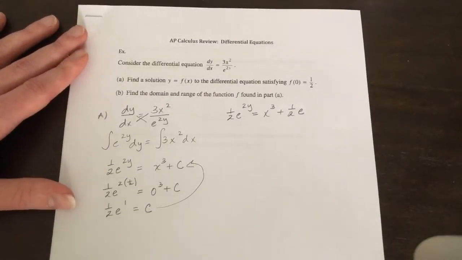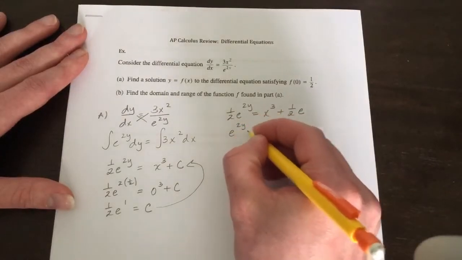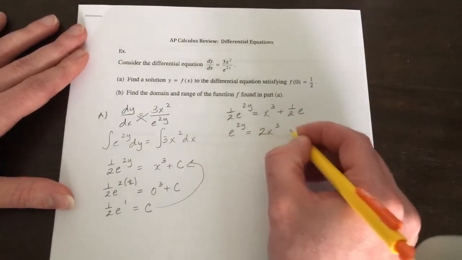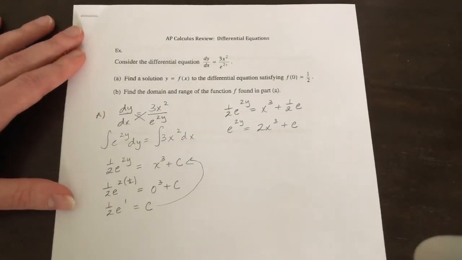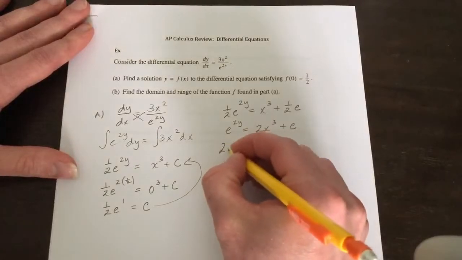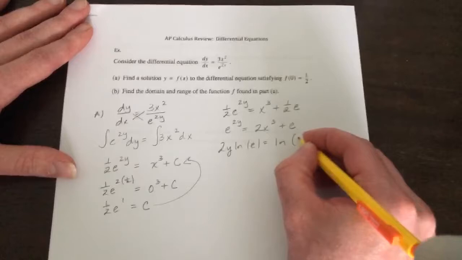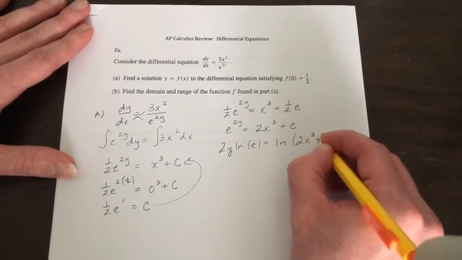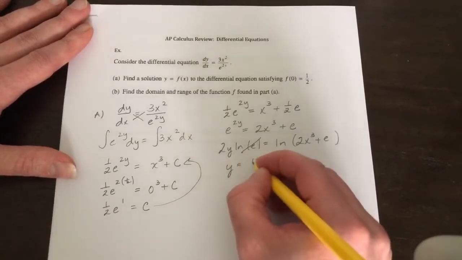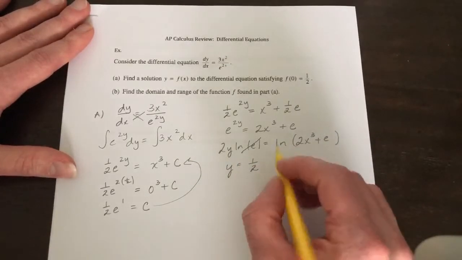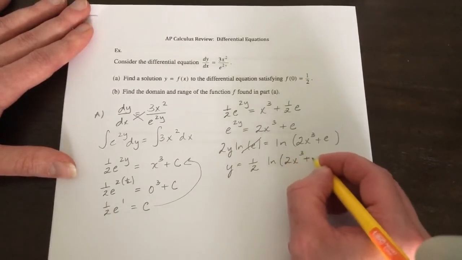Okay. From there, we're going to solve for y. We're going to multiply everything by 2. And then to solve for y in the exponent, we're going to natural log both sides. Now, we're not going to put absolute values on this because we only do that when we integrate. So y equals 1/2 natural log of 2x cubed plus e.